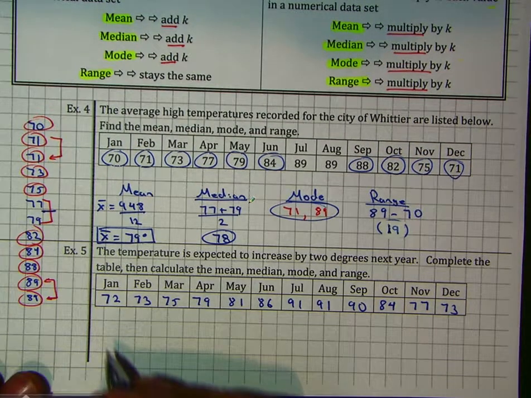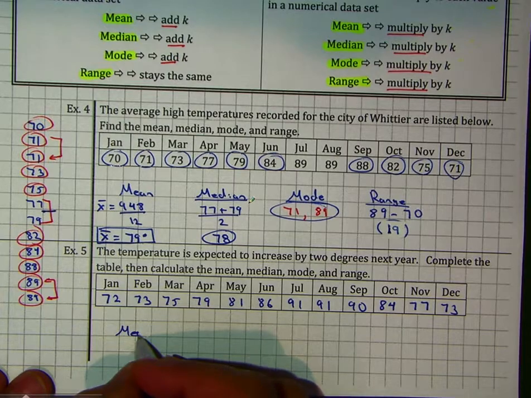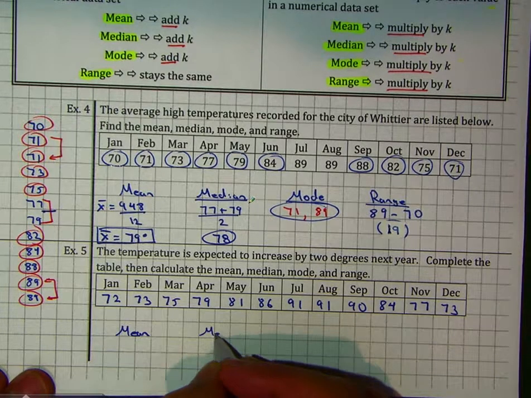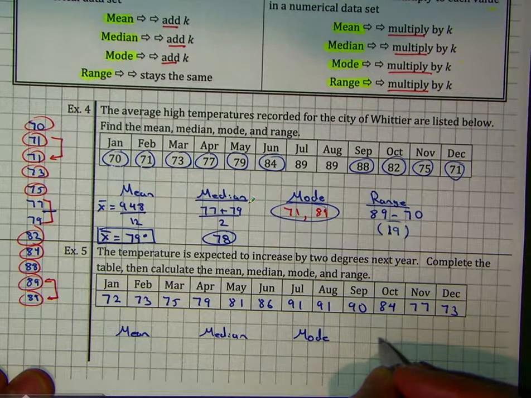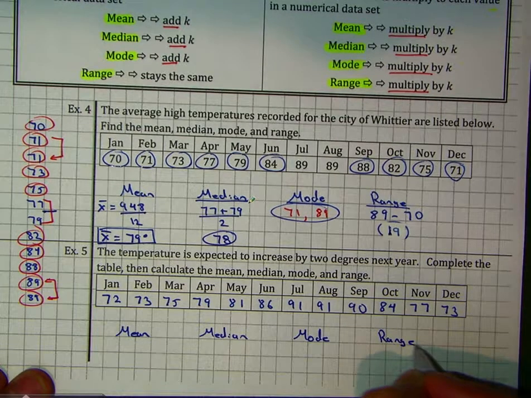So take your time to calculate your mean, your median, your mode, and your range, and we'll continue once you're ready.